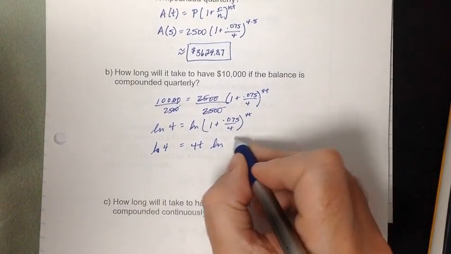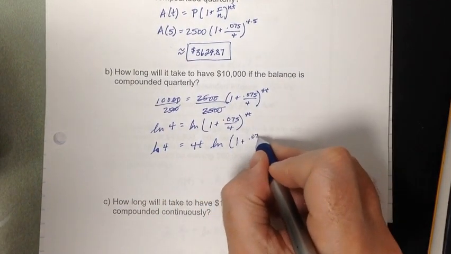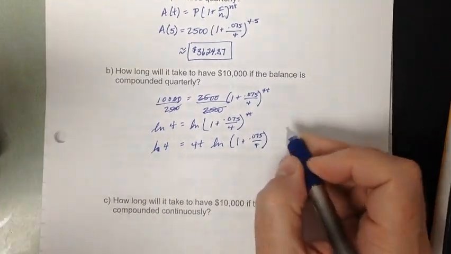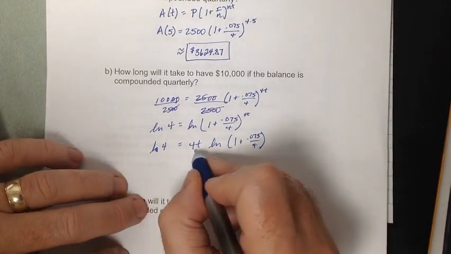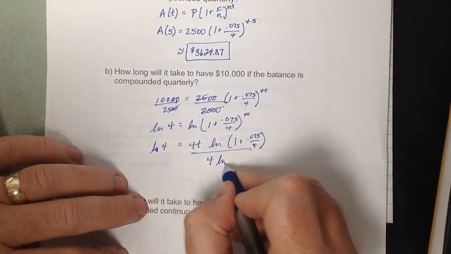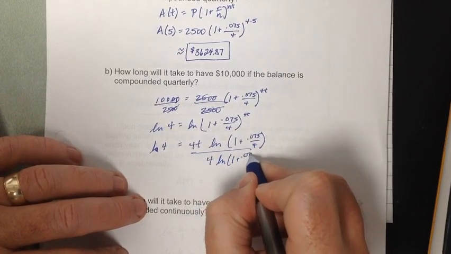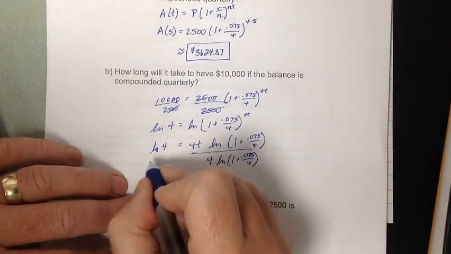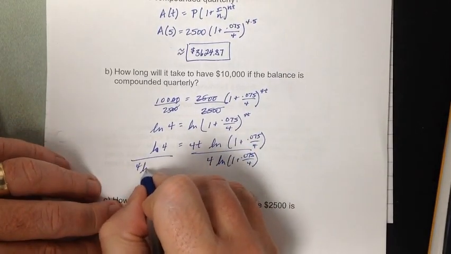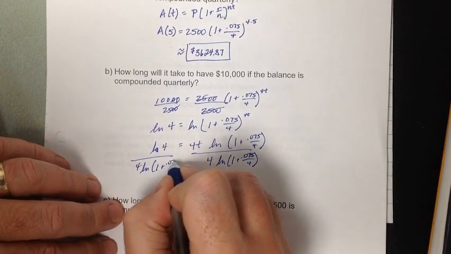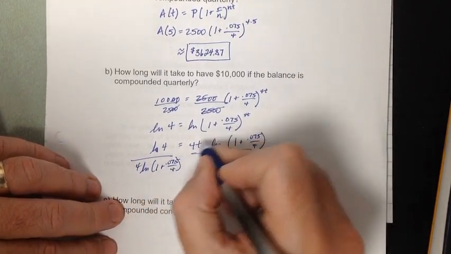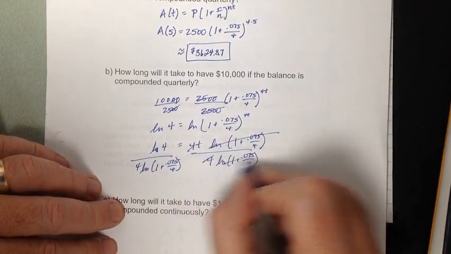4t natural log of 1 plus 0.075 over 4. So divide by 4 natural log 1 plus 0.075 over 4. So my 4's cancel, all that cancels.